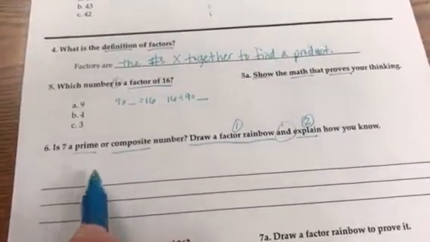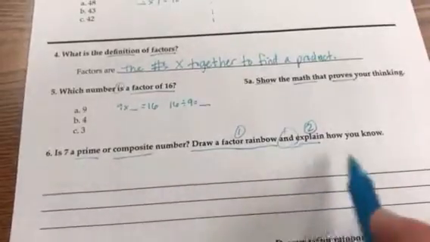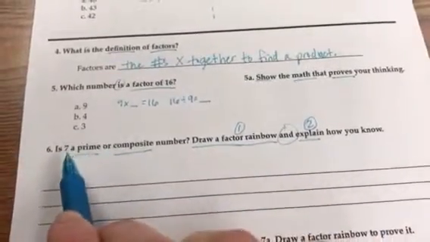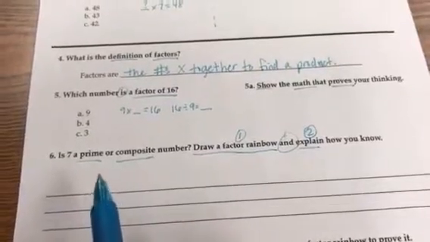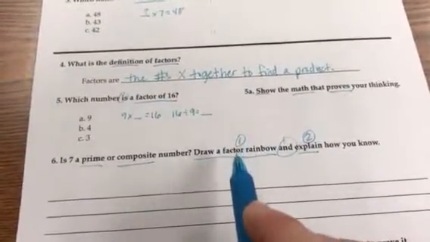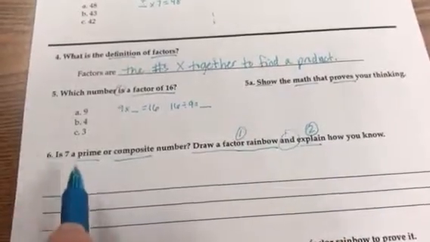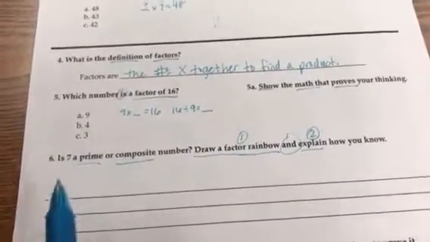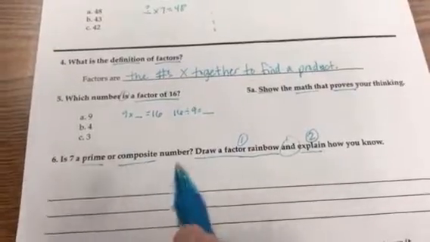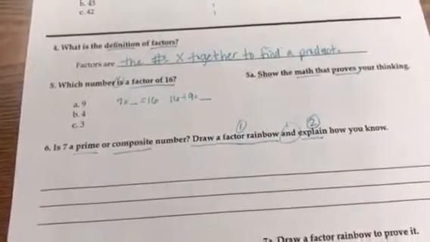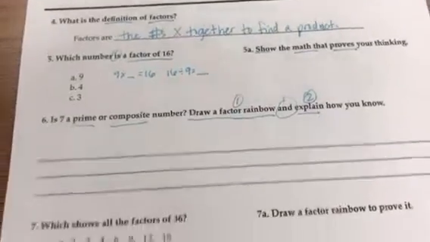You have space right here to do your factor rainbow. You know that from yesterday. It'll be a short one because it's only the number 7. Based on what you see in the factor rainbow, explain. Just a reminder, is 7 prime or composite? 7 is a blah, blah, blah number because, and explain what you know about prime or composite. Basically, you're going to share the definition.